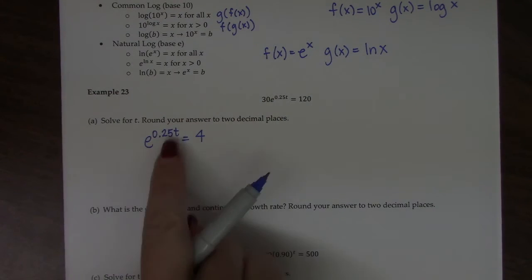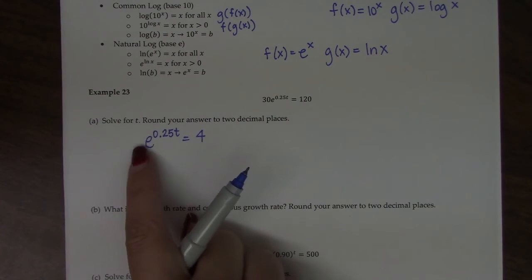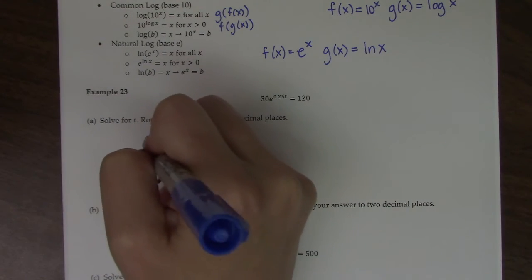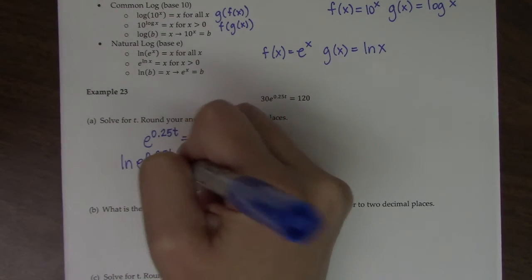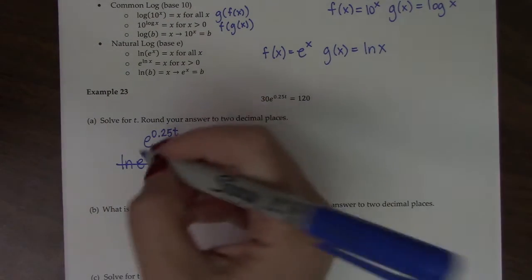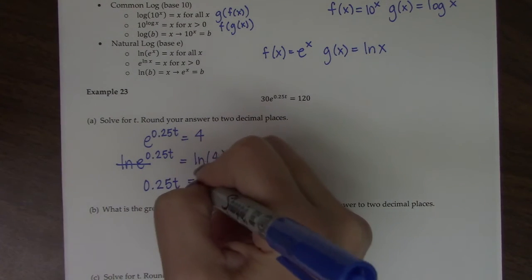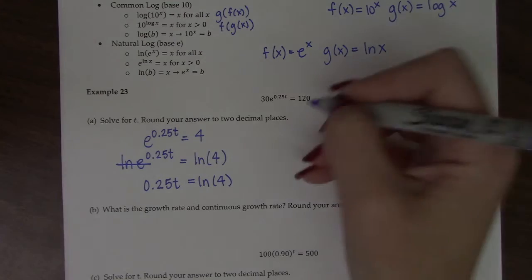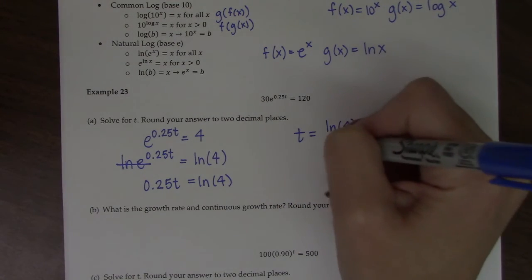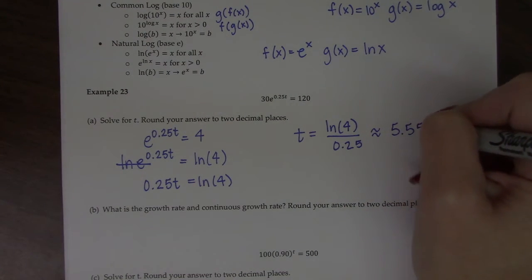So now, to get this t out of the exponent, I can compose it with its inverse, or I can take the natural log of both sides. So the natural log of e to the 0.25t equals the natural log of 4. The natural log wipes out the e, and I get 0.25t equals the natural log of 4. Now to solve for t, I just divide both sides by 0.25, and this is about 5.55.